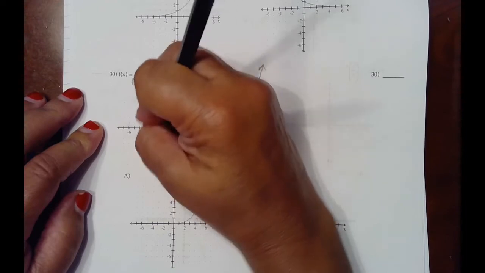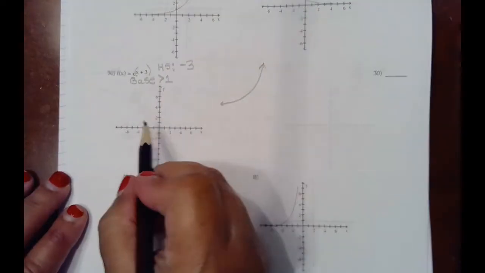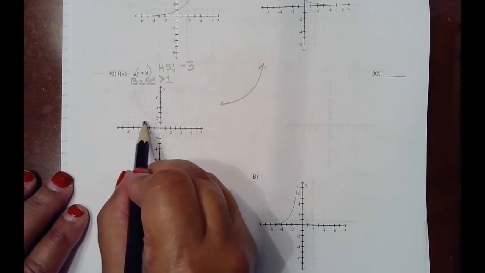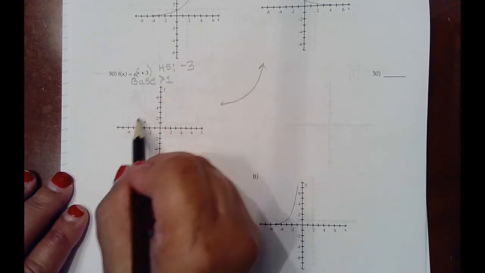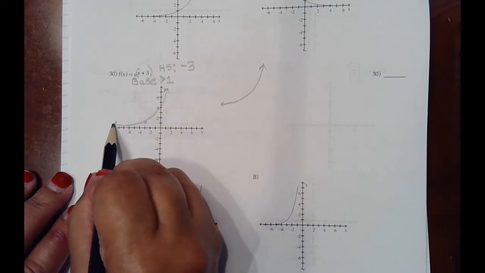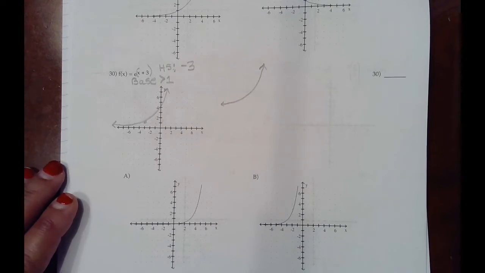So instead of it going through there, that turning point is going to be right here. It's still going to flutter along the x-axis and then climb upward. Now let's see if that's enough to pick the graph, because if we need to fine-tune this graph, then we will.